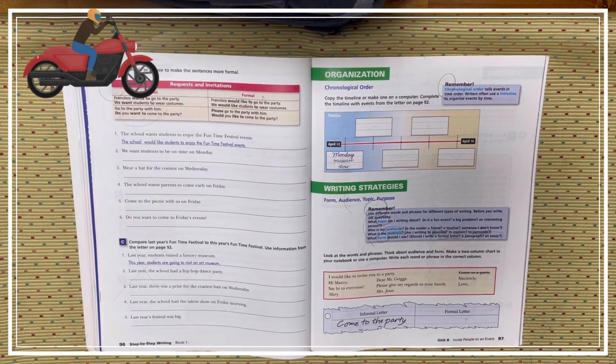Look at the words and phrases. Think about audience and form. Make a 2-column chart.